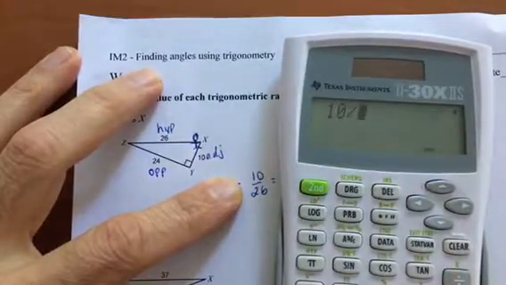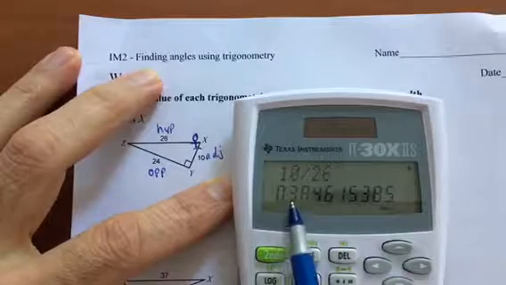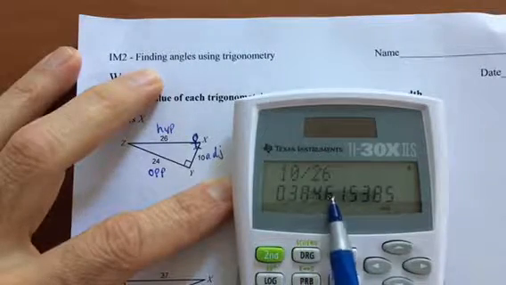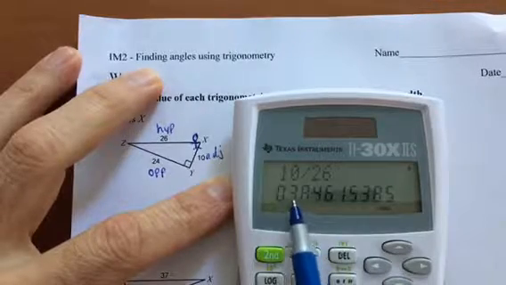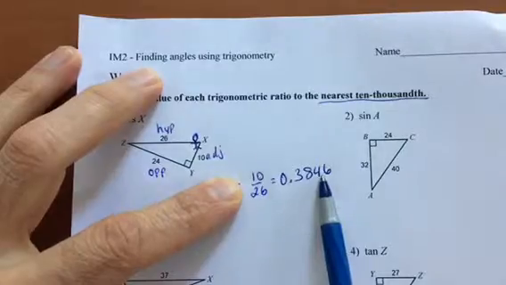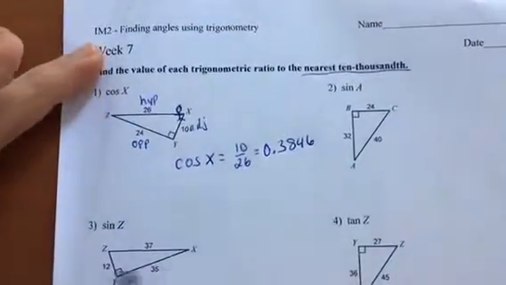10 divided by 26 is 0.38461. 6 stays a 6 because the 1's too small to bump it up. So 0.3846. That's all I did. So I want you to try these guys.